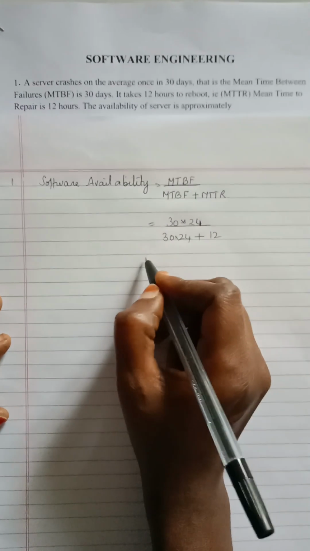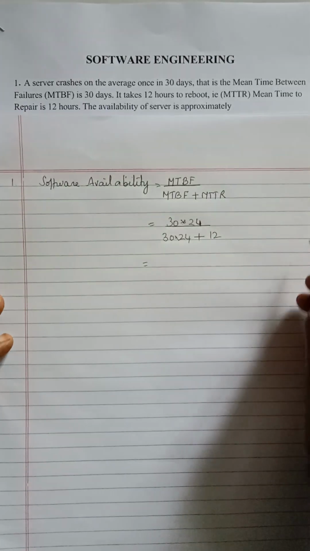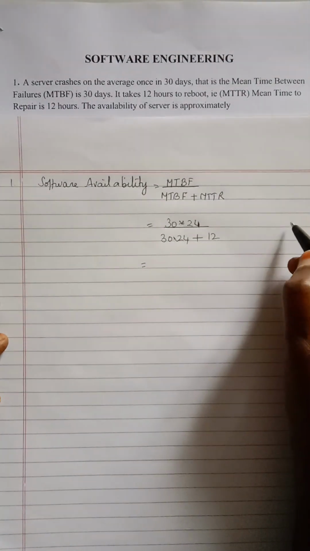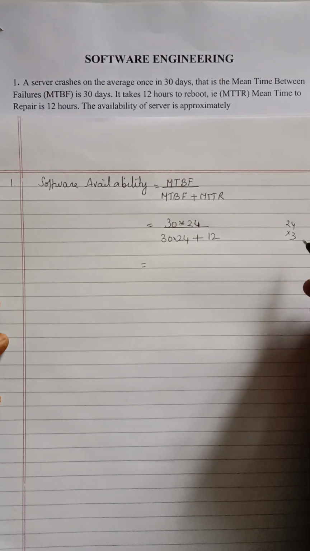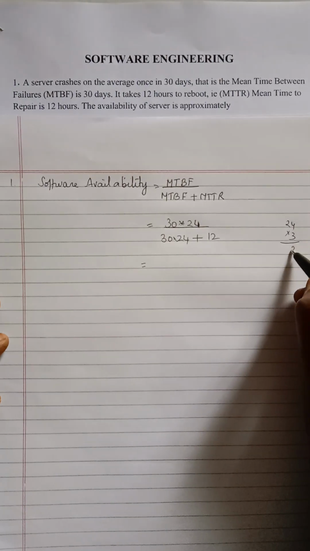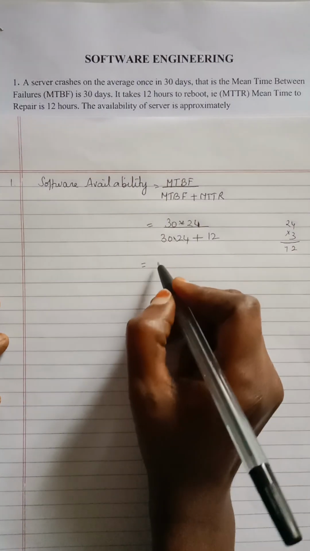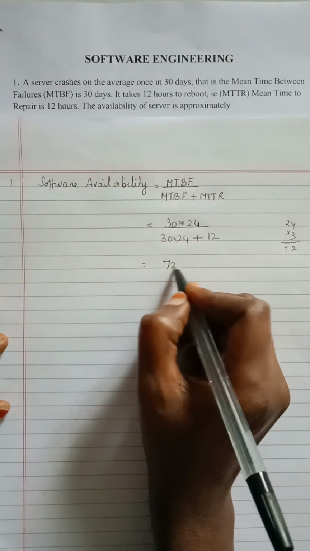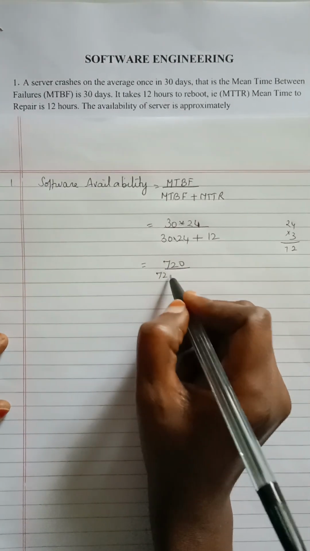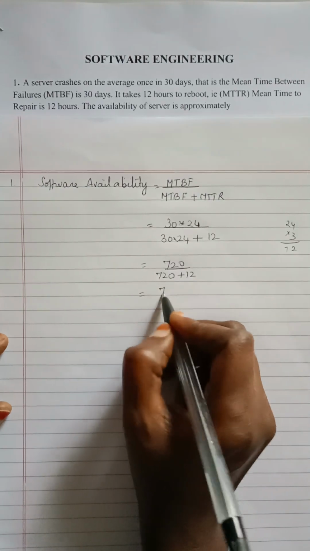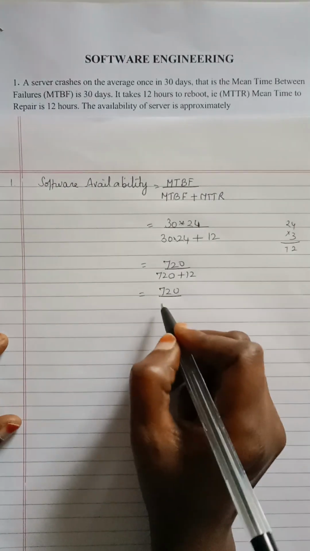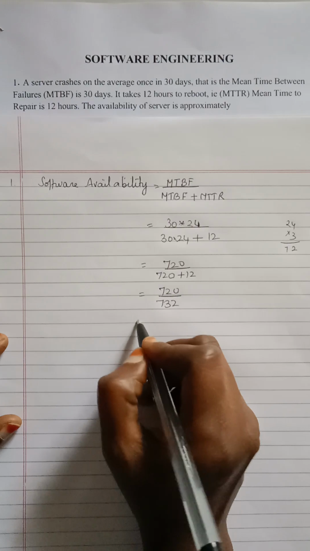So what is this value? 24 into 30, so the value will be 720. So 720 by 720 plus 12, which is equal to 720 by 732.